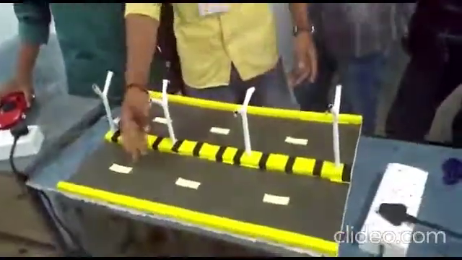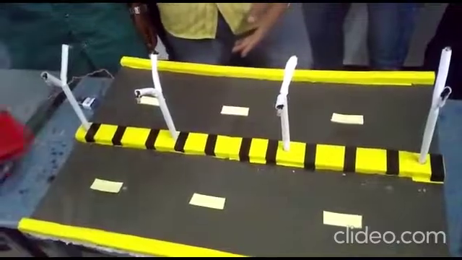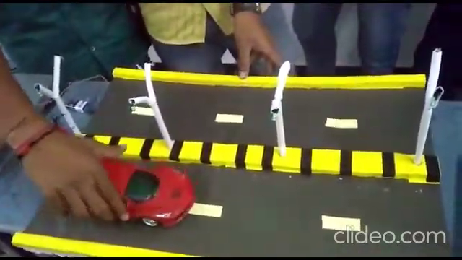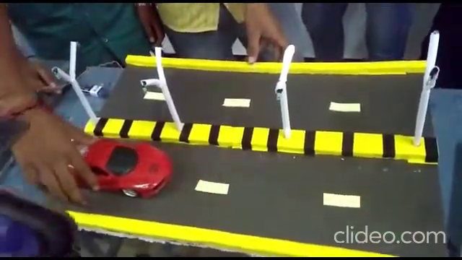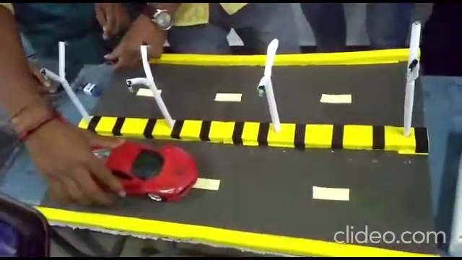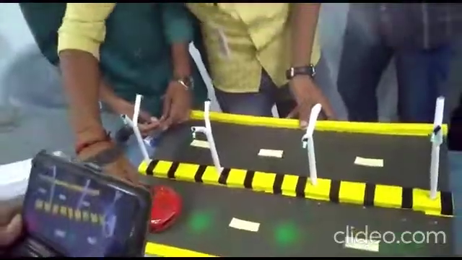For example, when light is falling, the street lights are in the off condition. When a car goes over the LDR, the street lights will turn on. Like this.